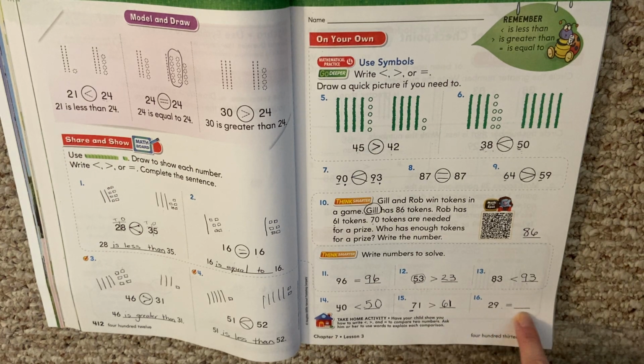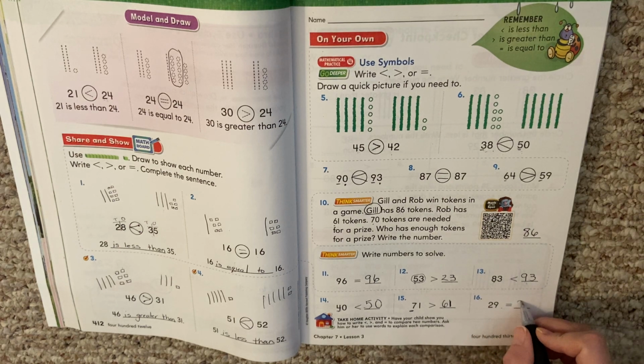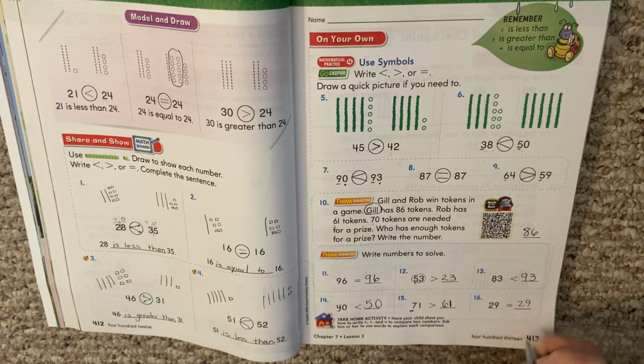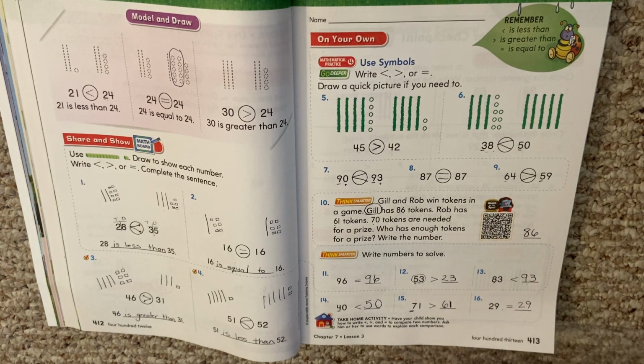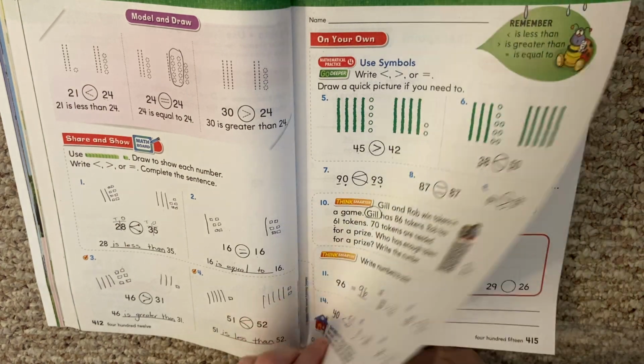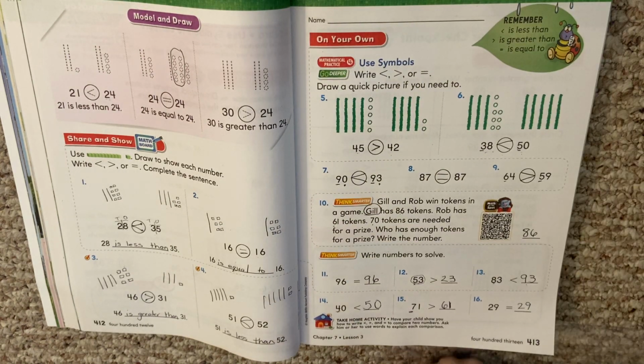Now this one will be the same as mine because 29 equals 29. That equal sign means it needs to be the same. So 29 is your only choice. Okay, have a grown-up check yours to see if you were correct. All right, and we are actually going to stop there today. You're going to work on your personal math trainer.